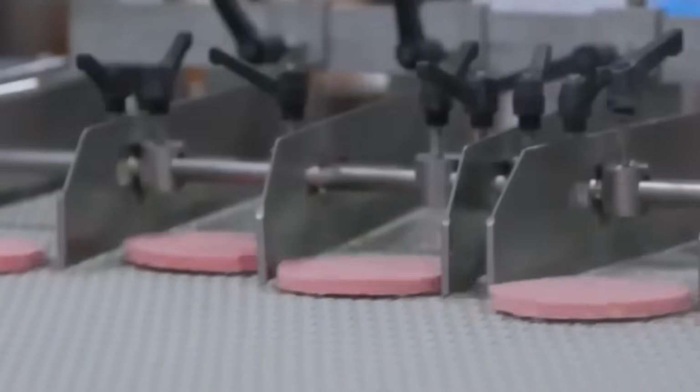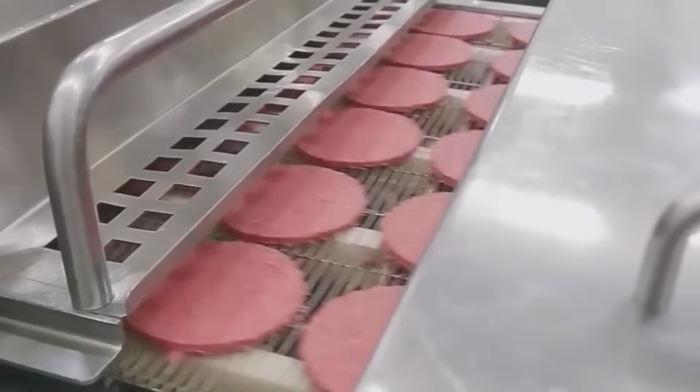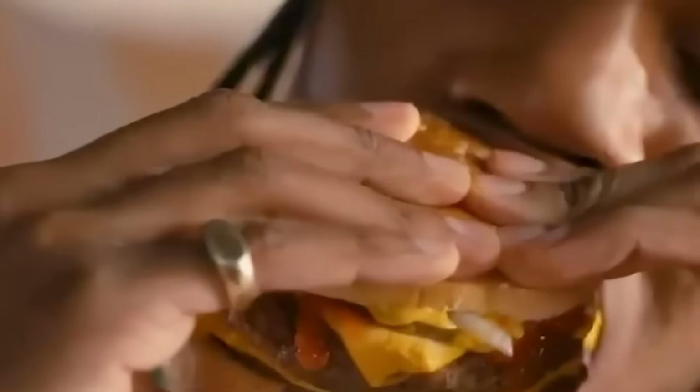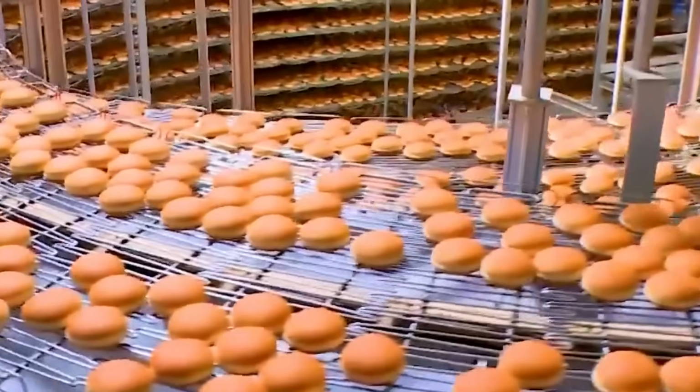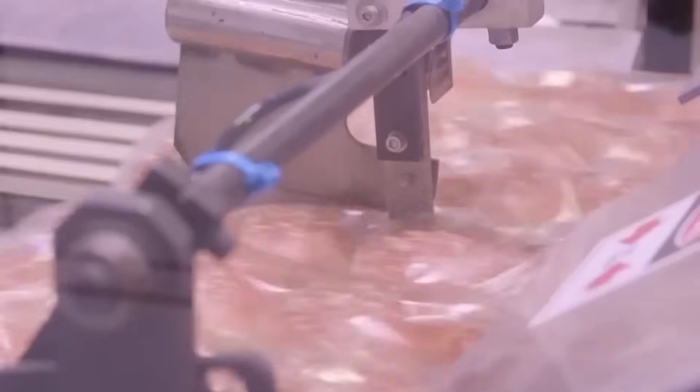Assembly order follows strict guidelines. The bottom bun receives sauces and condiments, followed by lettuce, tomato, and onion. The patty is placed on top of vegetables to reduce heat transfer to the bun. Cheese, bacon, and pickles are layered above or below the patty based on product specifications. The crown bun is pressed on top to complete the build.